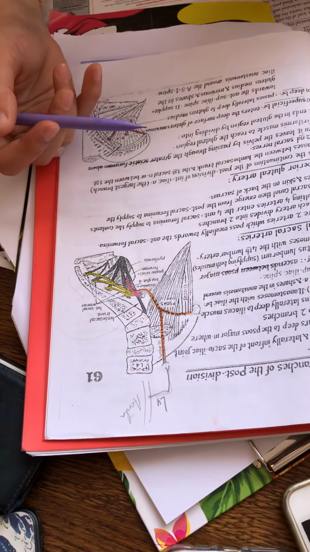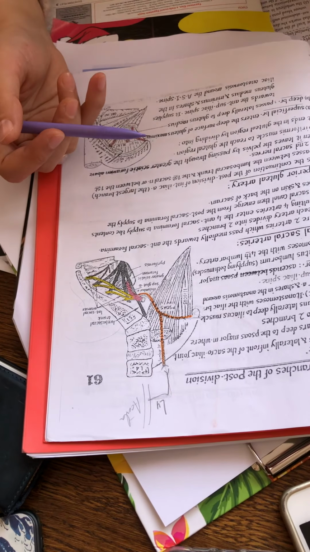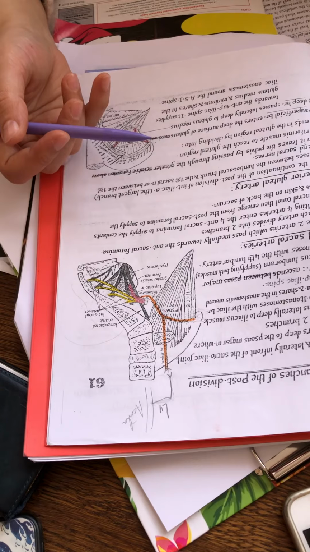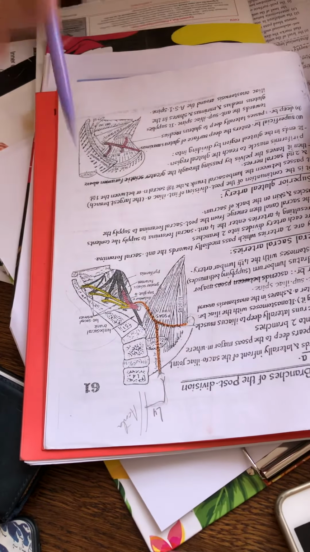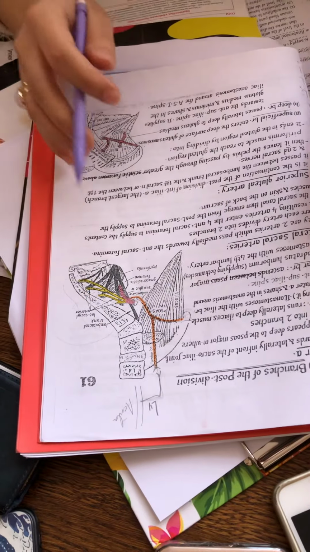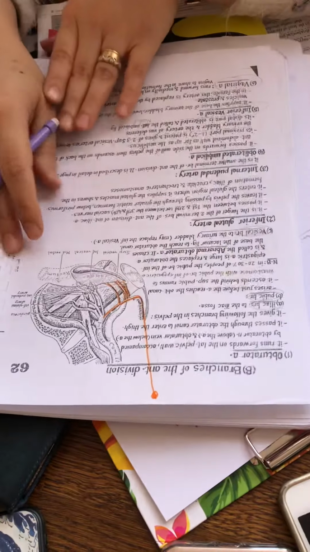Superior gluteal nerve for gluteus medius and minimus, but inferior gluteal nerve for only gluteus maximus. Now superior gluteal artery, all of them. Inferior gluteal artery, all of them. Artery is enough to supply many things. Then anterior division branches like what?